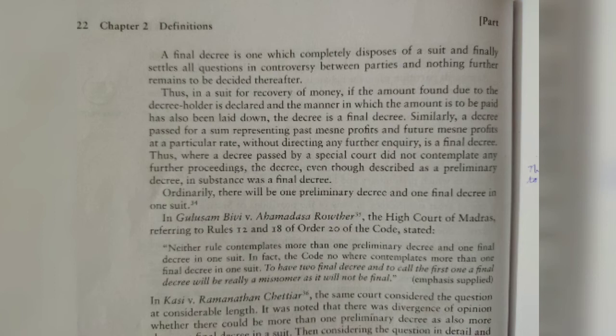Similarly, a decree passed for a sum representing past mesne profits and future mesne profits at a particular rate without directing any further inquiry is a final decree. Thus, where a decree passed by a special court did not contemplate any further proceedings, the decree, even though described as a preliminary decree, in substance was a final decree.